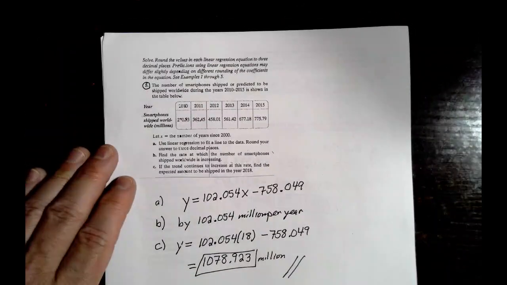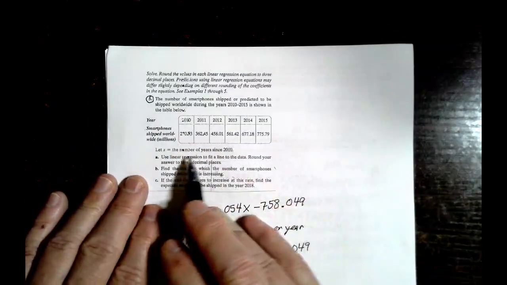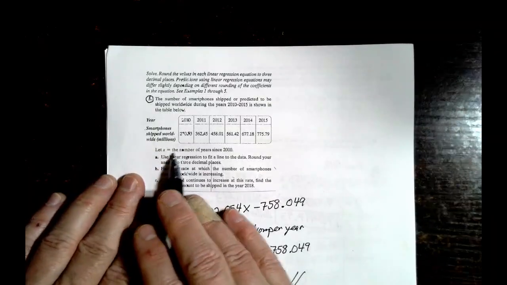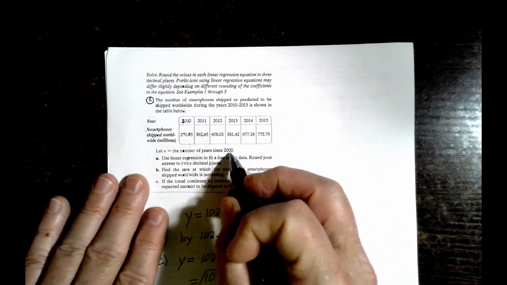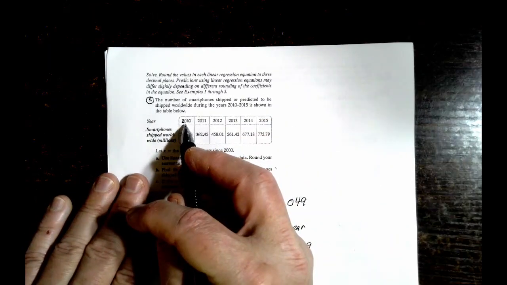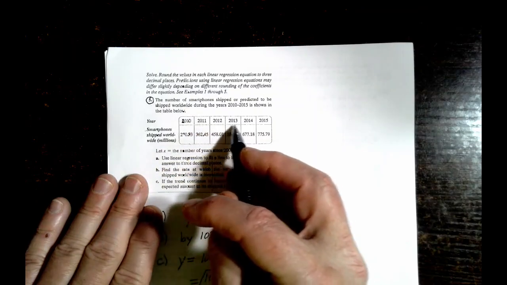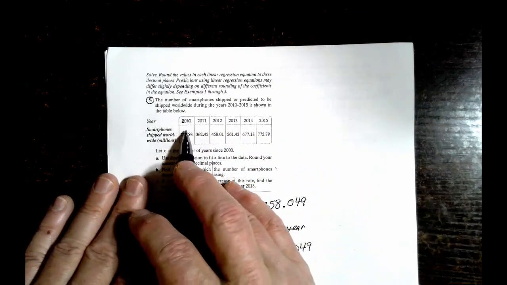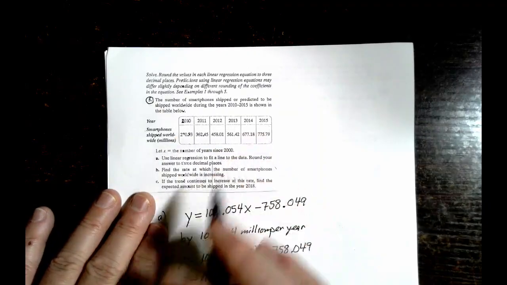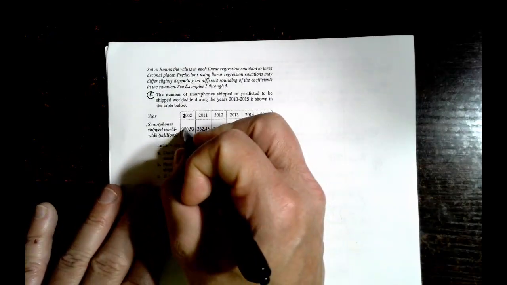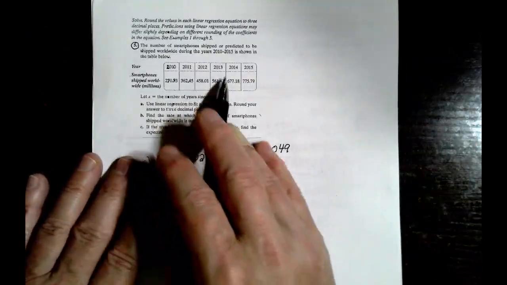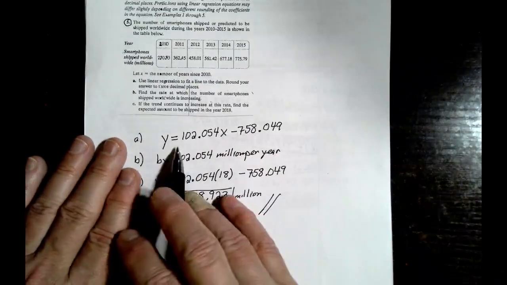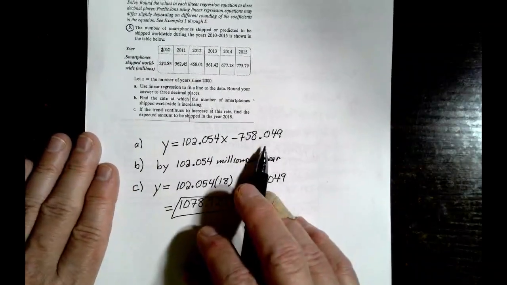Okay. Number 5, they say use linear regression to fit the data. So you're going to have to type in this data. First thing you want to look at is what is year 0? X equals the number of years since 2000. So 2000 is year 0, so 2010 is really just 10. So 10, 11, 12, 13, 14, 15. Those are the numbers you're going to type in under L1, your X values, 10 through 15. And then your Y values are 270, 370, 362, and so on, all the way up. So you type all those in, you do the regression equation, you round it to 3 decimal places, and this is what you get.